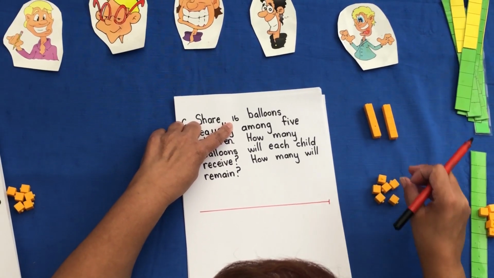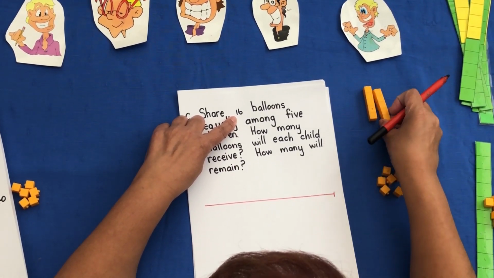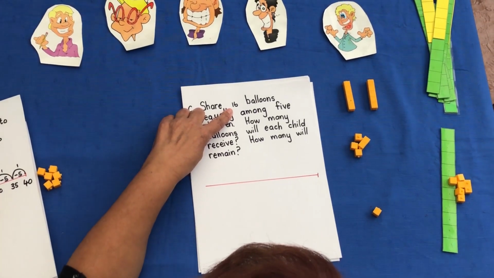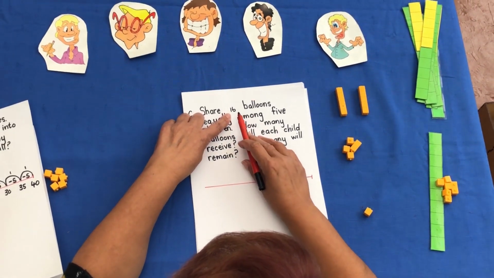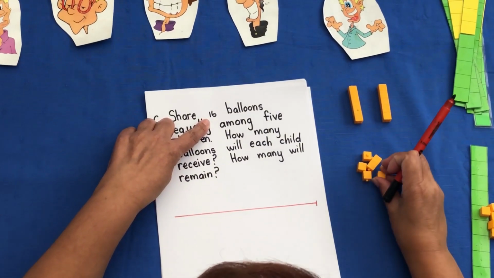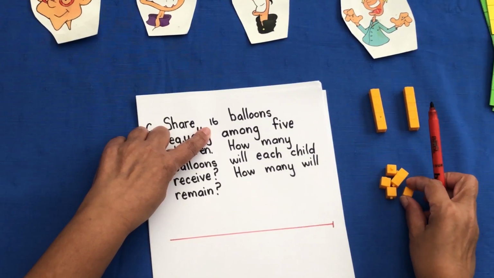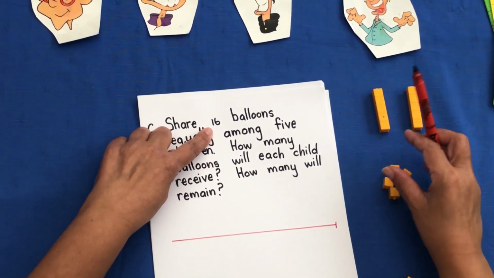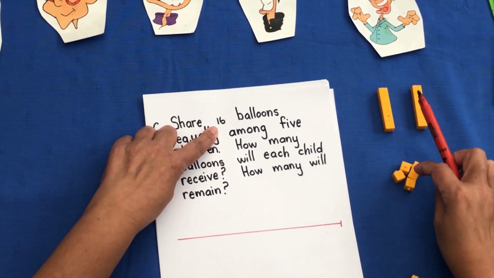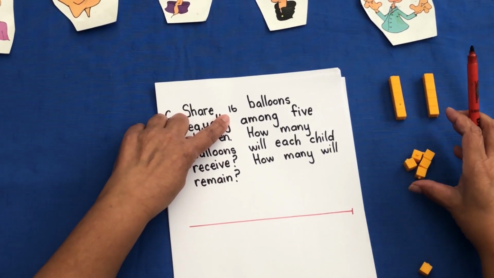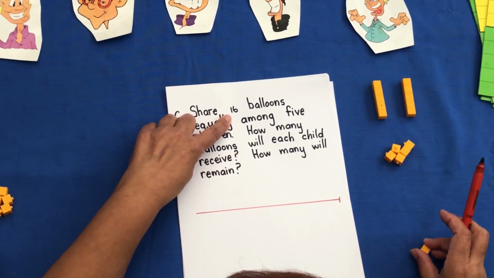So if I look at the number 16, it's 10 and 6. So how many 5s in 16? In 10, I have 2 5s, and in 6, I have 1 5, and there's my 1 remainder. I'm going to show you again. Break down 16, it's 10 and 6. How many 5s in 16? In 10, I have 2 5s. In 6, I have 1 5. So in 16, there are 3 5s and 1 remainder. So that's your answer already. Each child will receive 3 and there's 1 remainder.